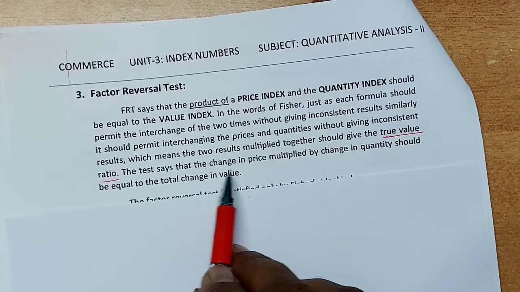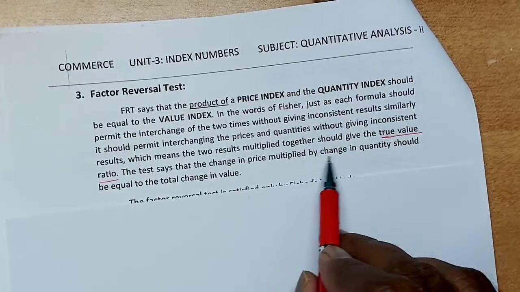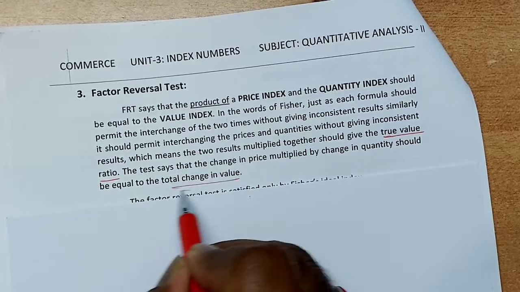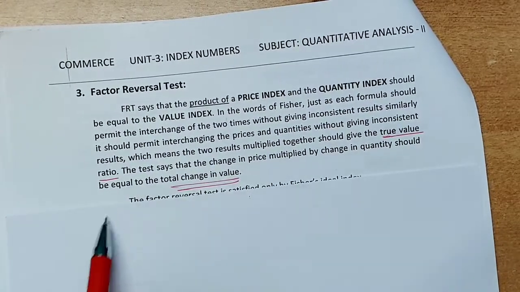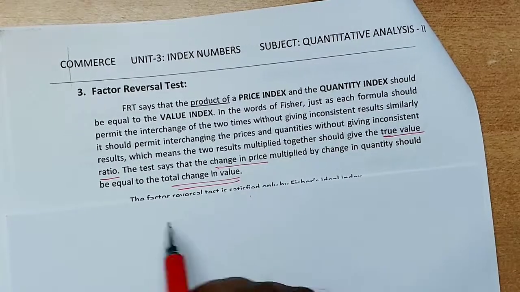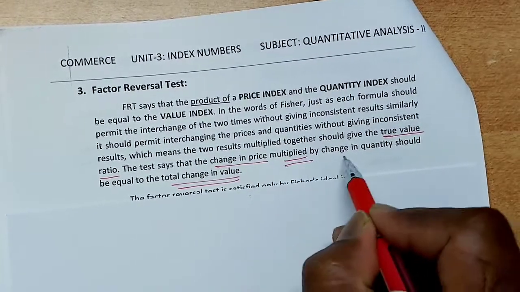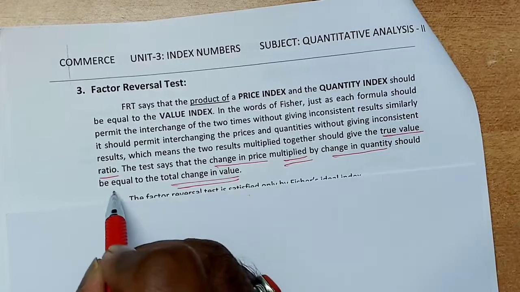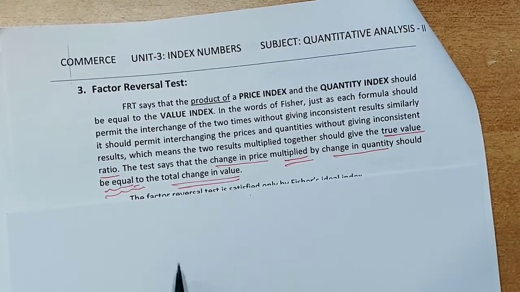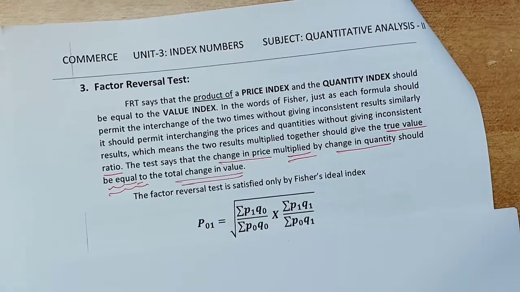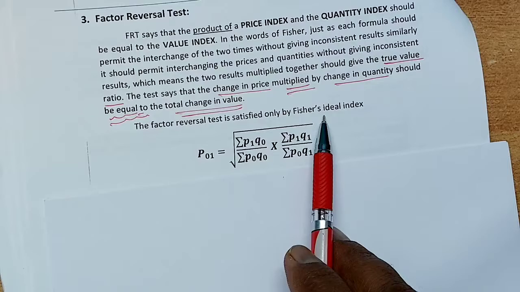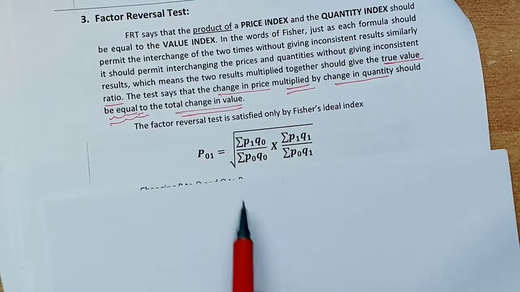The test says that the change in price multiplied with change in quantity should be equal to the total change in value. I repeat once again, factor reversal test states that the change in price multiplied by change in quantity should be equal to the total change in value. Therefore, factor reversal test is satisfied by Fischer's ideal index.